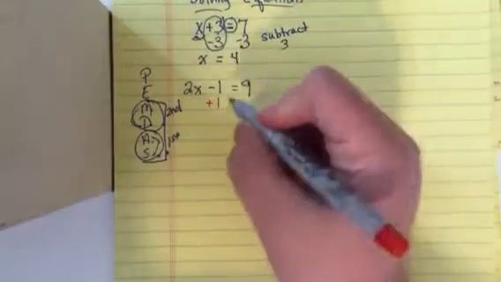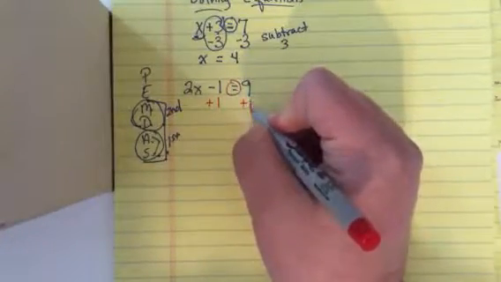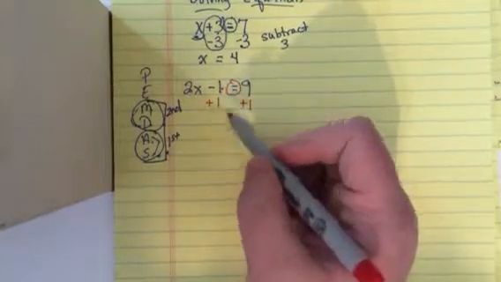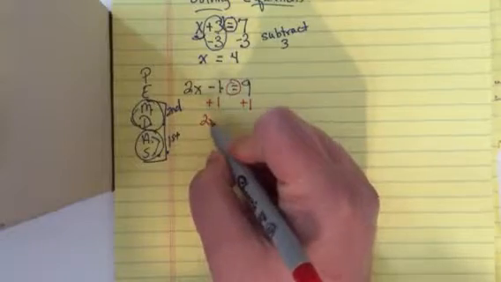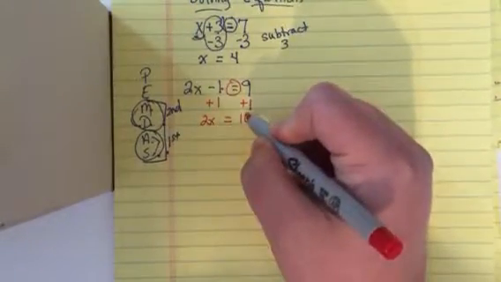Hopefully, you're saying addition. And what I do to one side of my equal sign, I have to do to the other. So when I add 1 to negative 1, that gives me 0. So I'm left with 2x equals, and 9 plus 1 gives me 10.